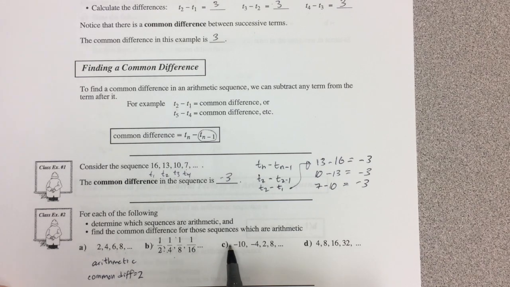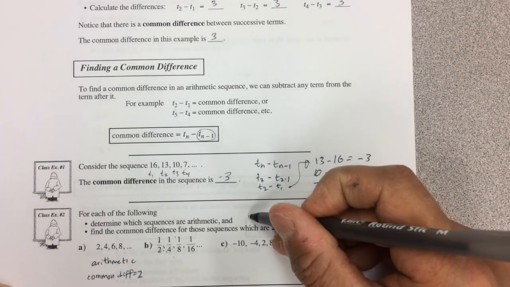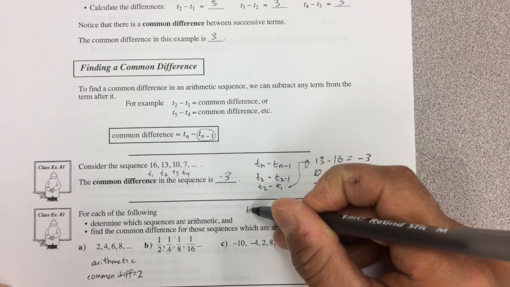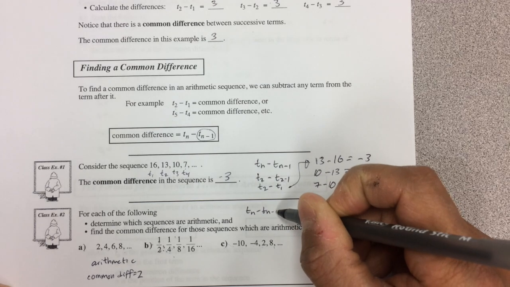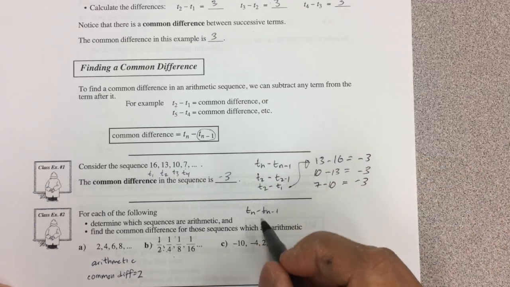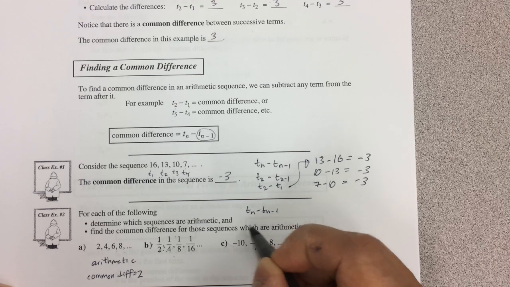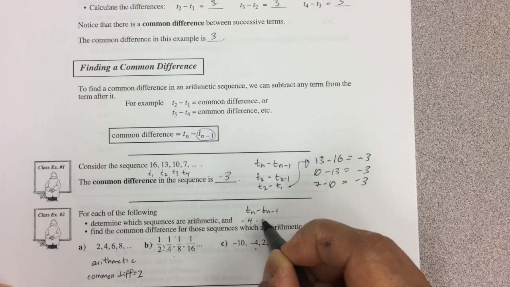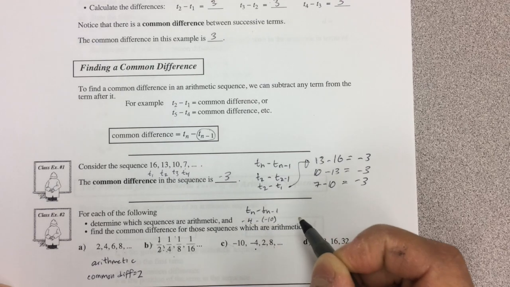Next we have C, -10, -4, 2, 8. Well, if we were to plug it into our formula, Tn minus Tn minus 1, where we take our second term, which is going to be -4, and we subtract -10.